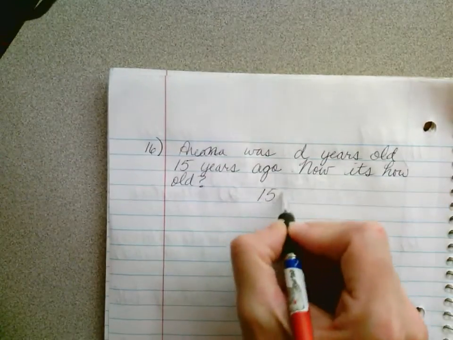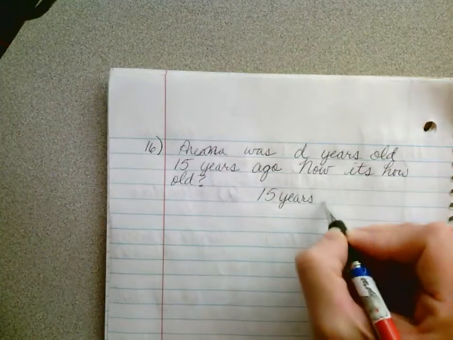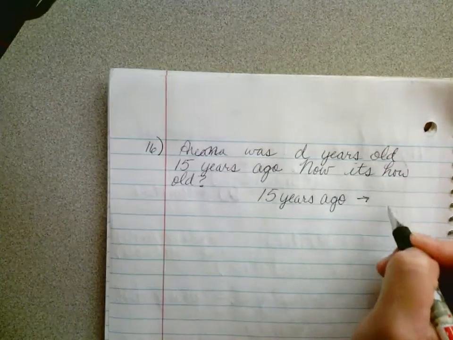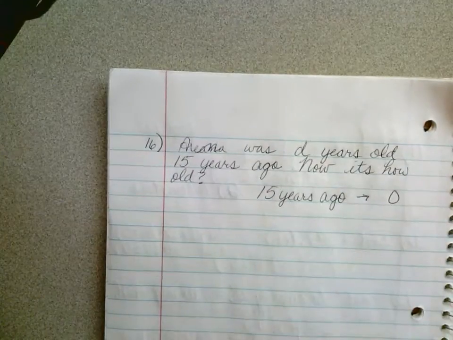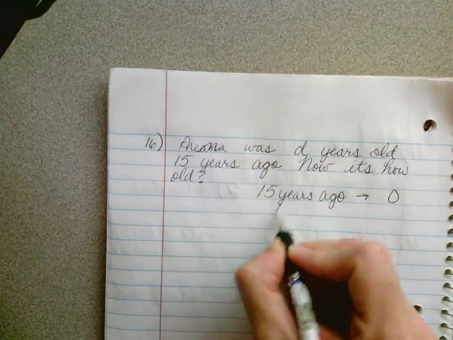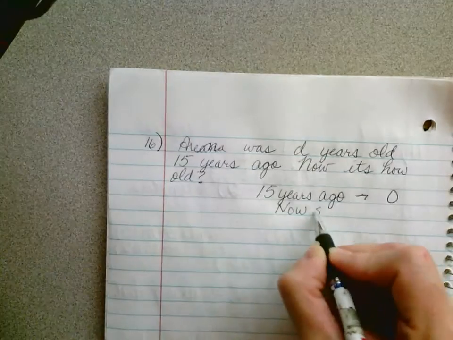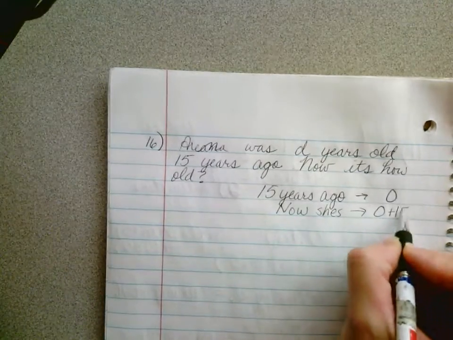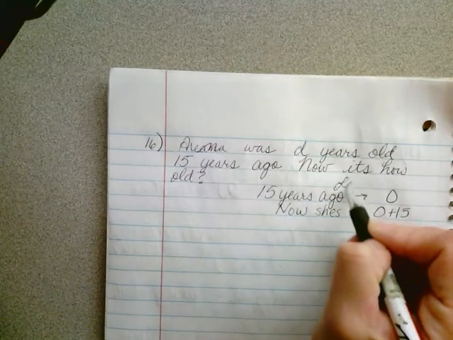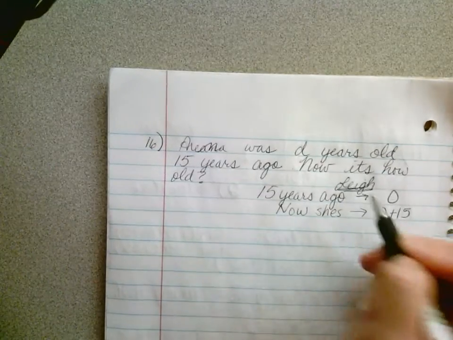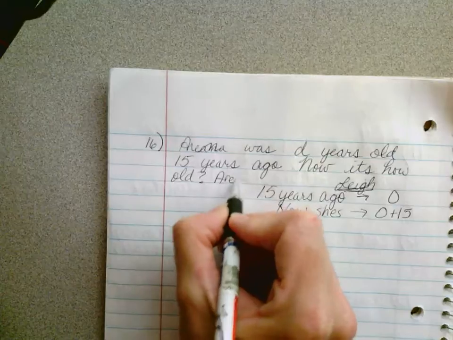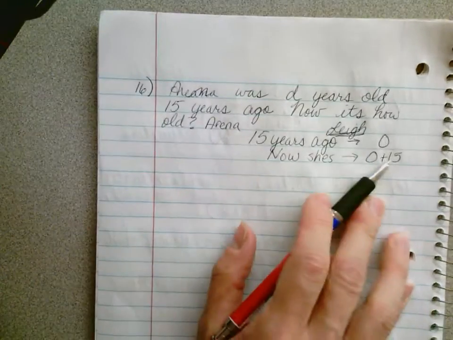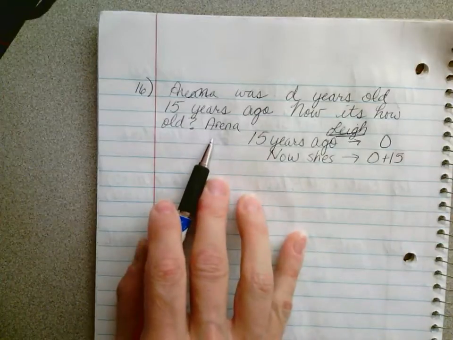So 15 years ago, Lee was, I'm going to say 0. Right? Now she's 0 plus 15, right? So this is Lee. Let's go to the arena. What do we know about the arena? 15 years ago, it wasn't 0, it was how old?